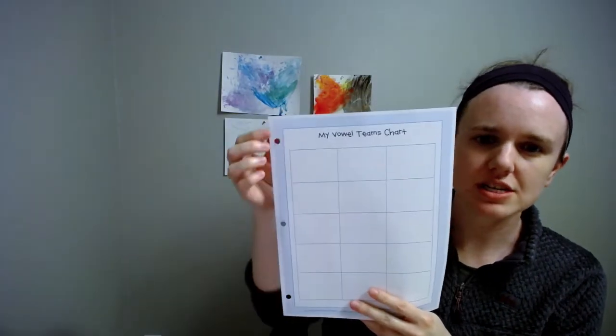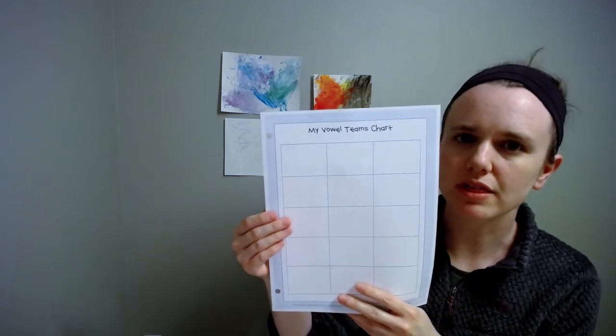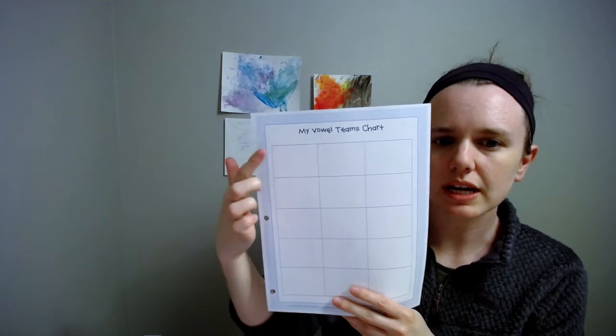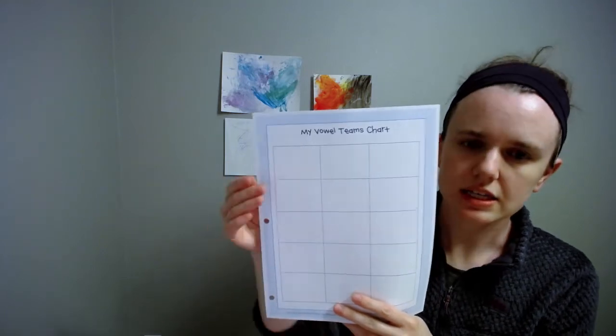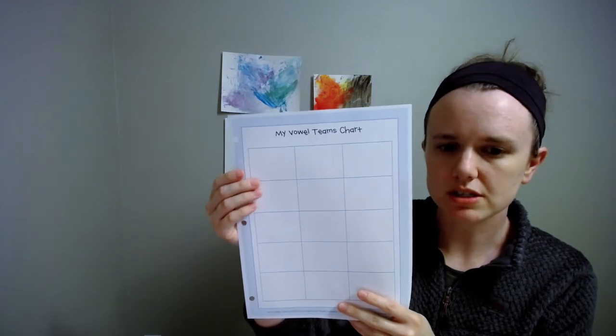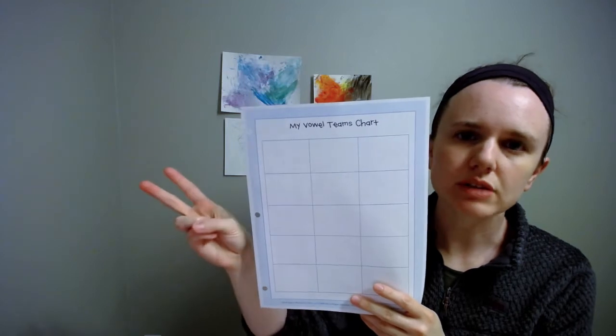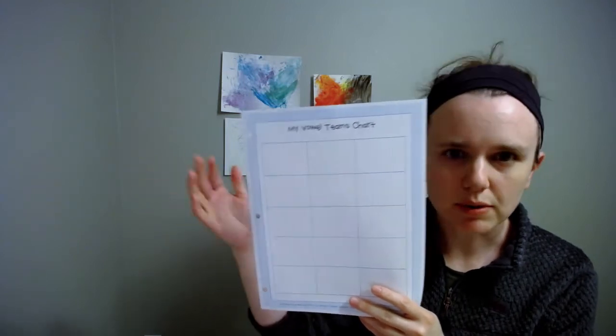You are going to need your vowel teams chart, something to write with, and maybe even something to color with if you'd like. So we're going to get out our vowel teams chart, and today we're going to be adding a few of the vowel teams that we've already learned so that you have a handy vowel teams chart to use when you're writing, when you're reading, or really just to hang up on your wall because it's beautiful.